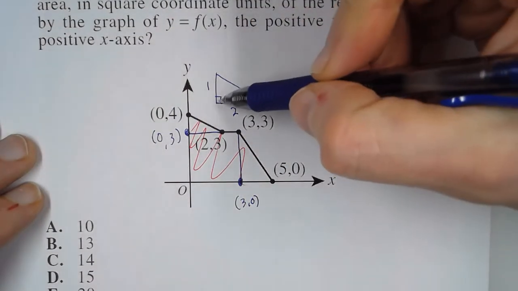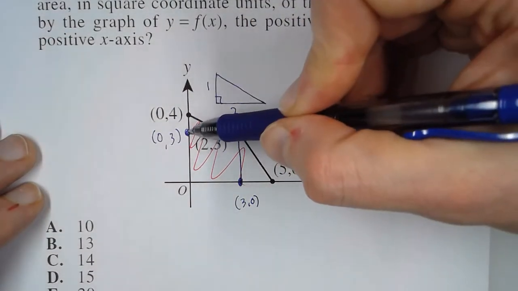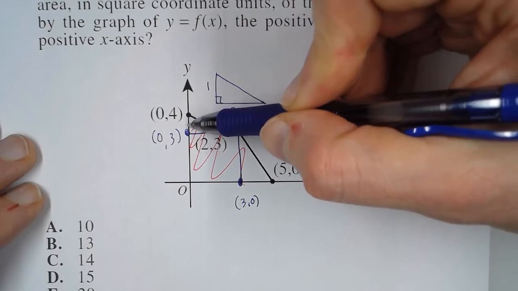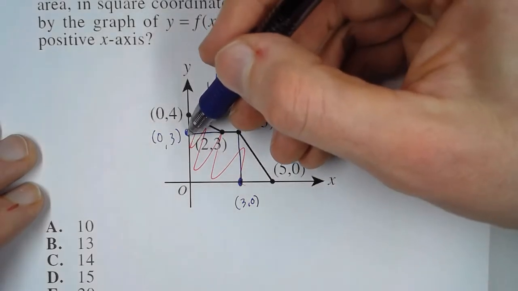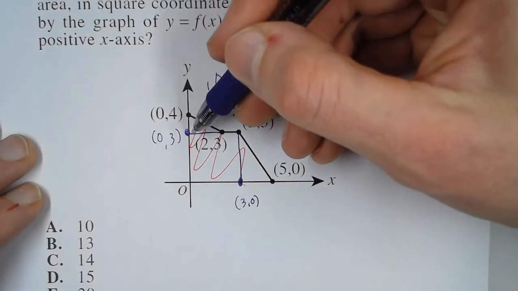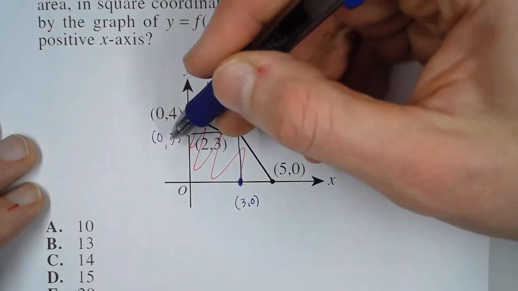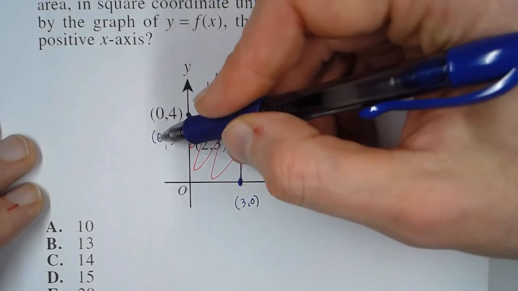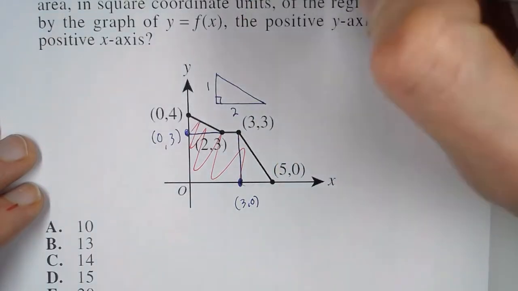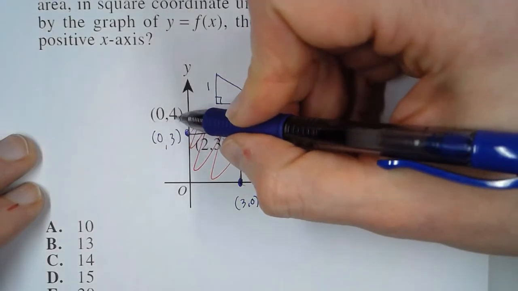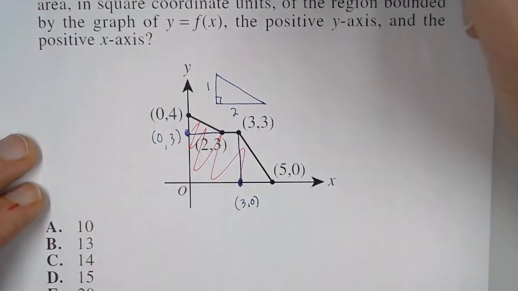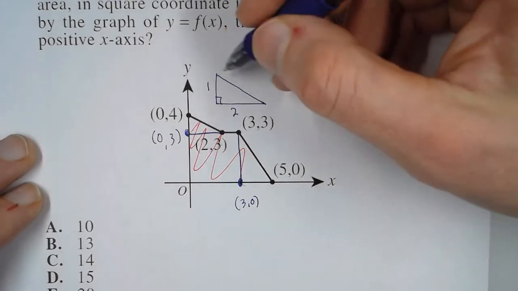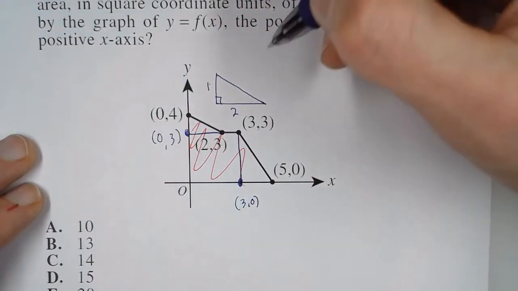and this triangle has a height of 1 and a base of 2. I know the height is 1 because the y values go from 3 to 4, so that's a length of 1. But the x values here go from 0 to 2. Notice that the y values don't change here, whereas here the x values don't change. So I'm looking at which coordinate changes and by how much. So this has a height of 1 and a base of 2.